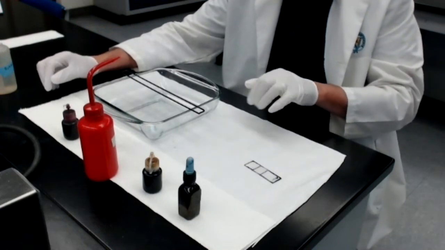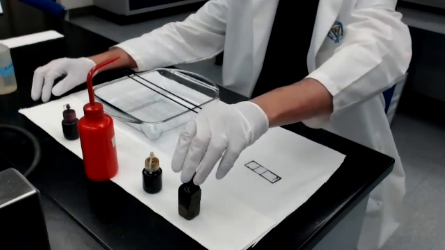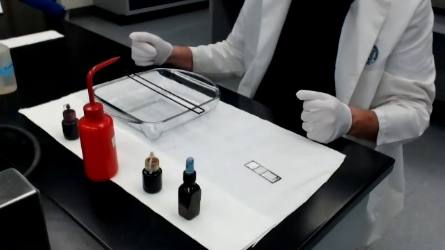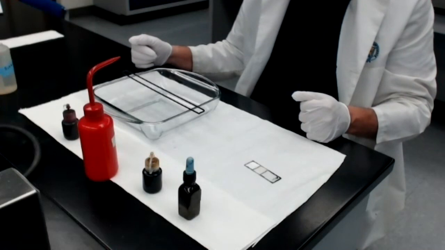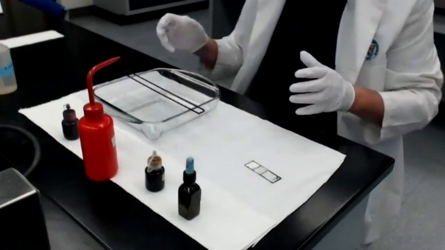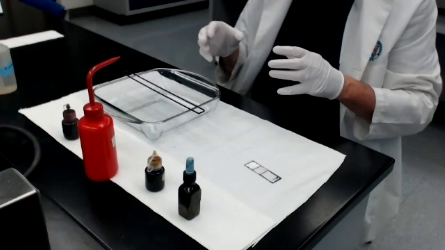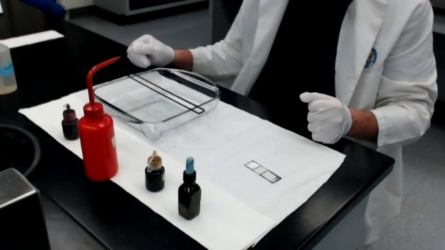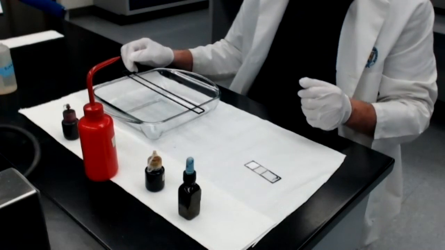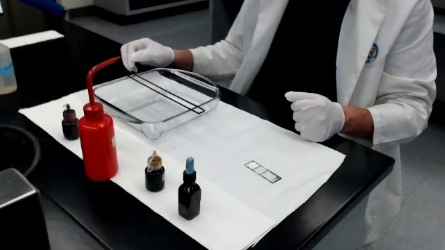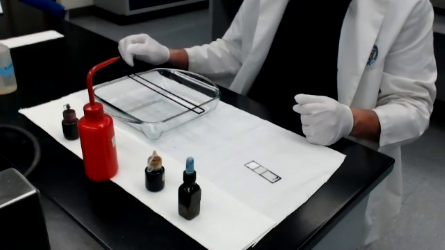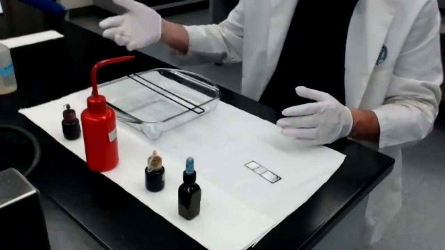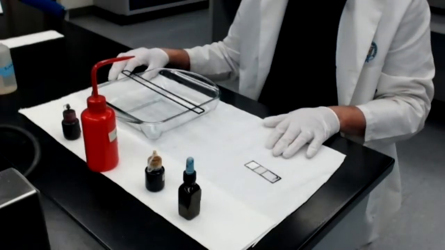Let me explain the purposes of the different reagents here. Of course, the crystal violet is the primary stain, so that obviously stains the bacteria all purple at the beginning of the procedure. The Gram iodine is meant to help the crystal violet stick more tightly to the bacteria. Since that's what Gram iodine does, Gram iodine is considered to be a mordant, M-O-R-D-A-N-T.